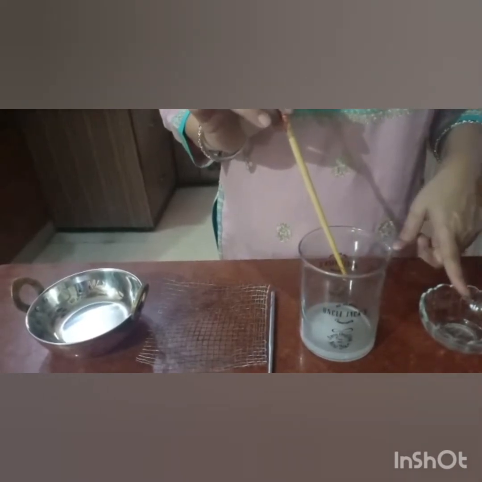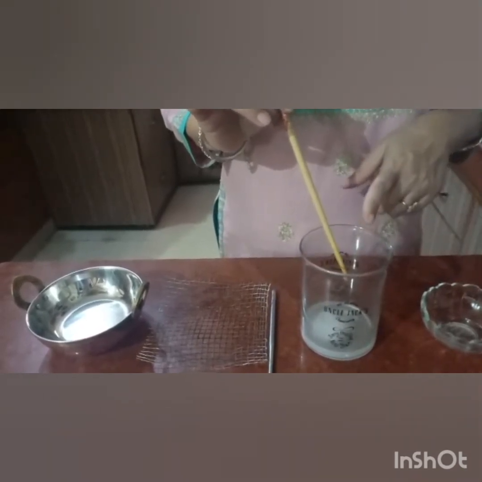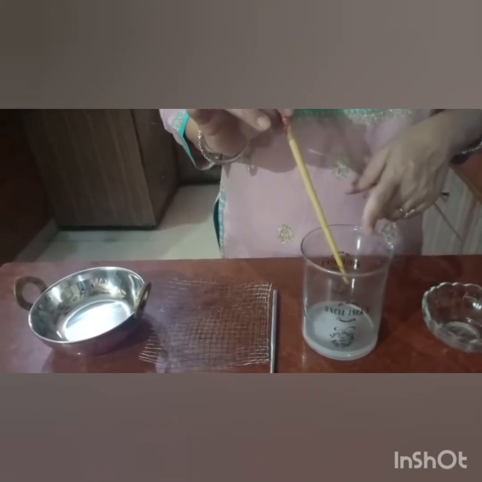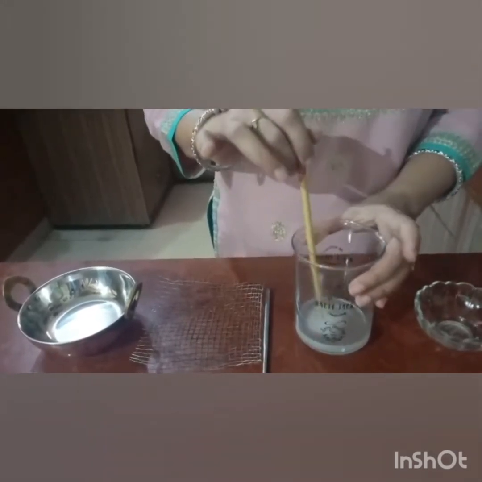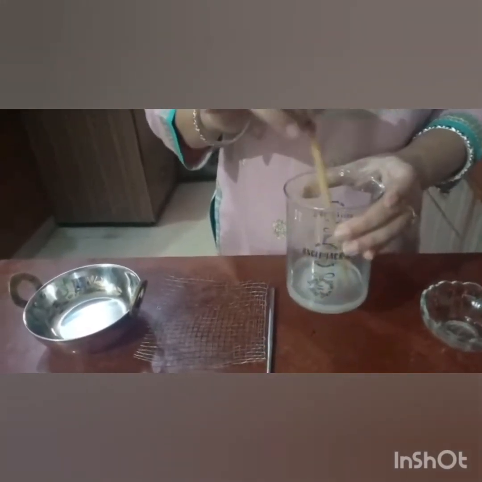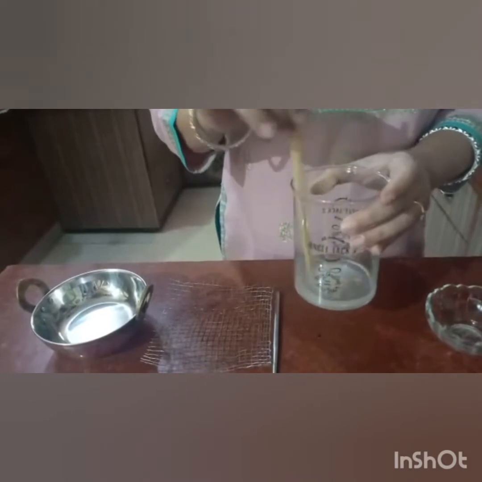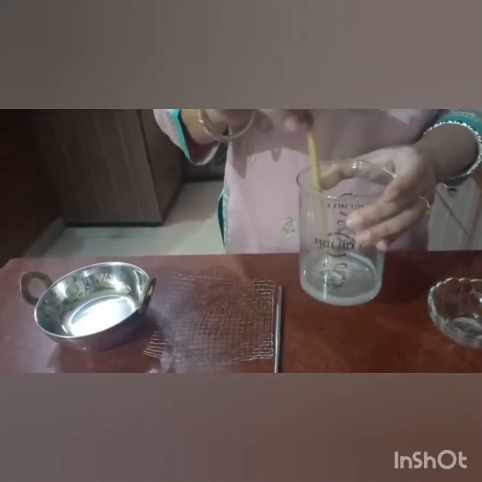When the solute completely dissolves in the solvent, we call it a solution. And in a solution, the solute particles are not visible. They should completely dissolve in the solvent.